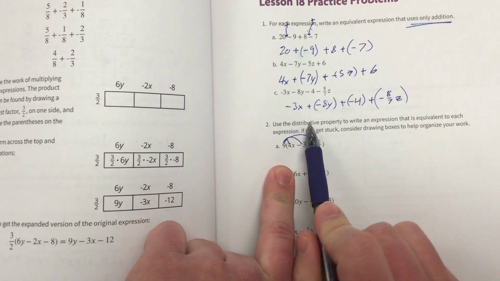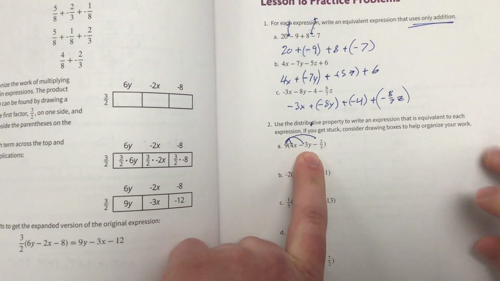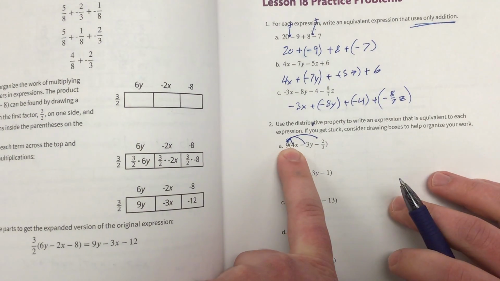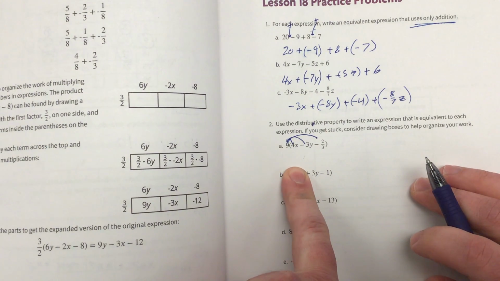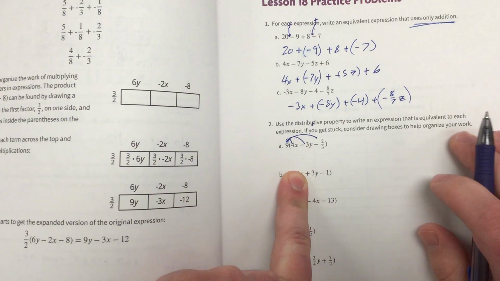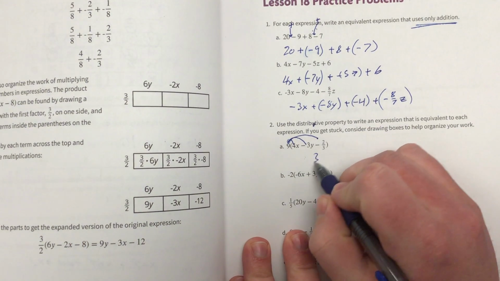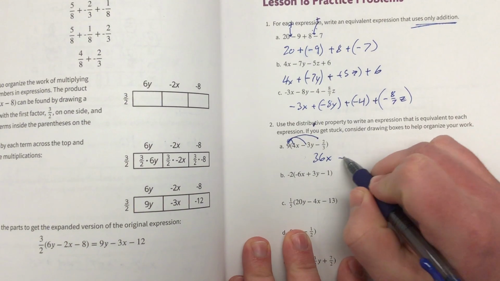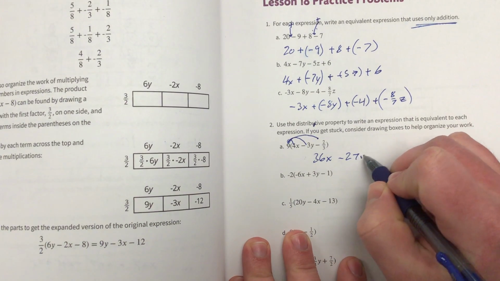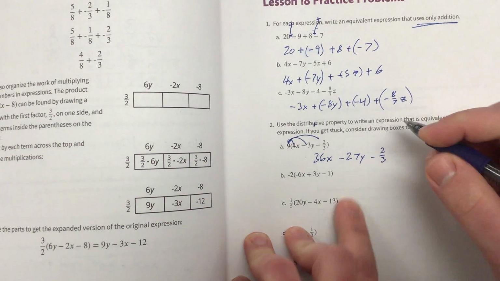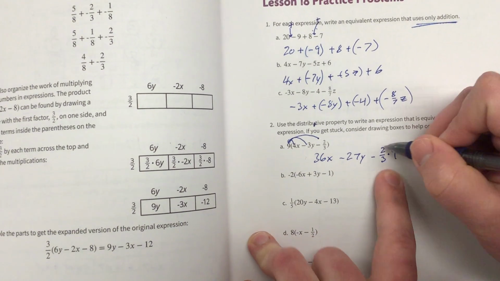Everybody's good there? All right, so 2 told us to use the distributive property to write an equivalent expression. So all we had to do was distribute our number outside the parentheses. So what would A look like? Autumn, what'd you get for A? I got 36x minus 27x minus 2/3 times 9. So you just wrote it as 2/3 times 9 there?